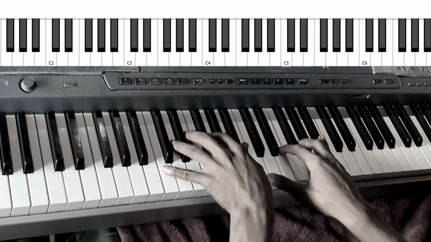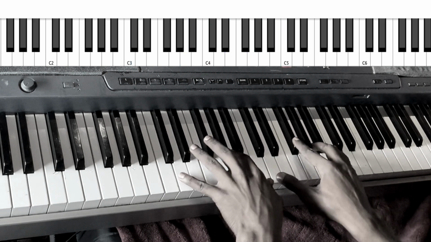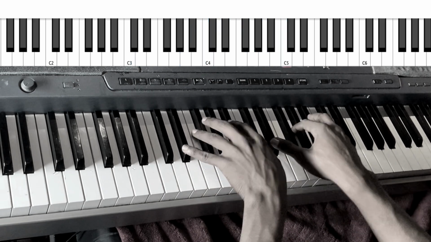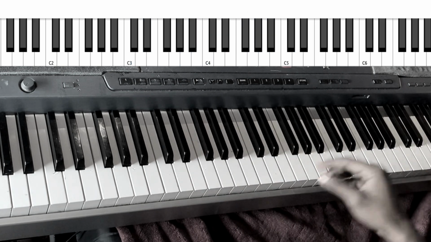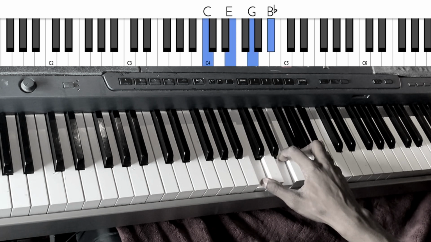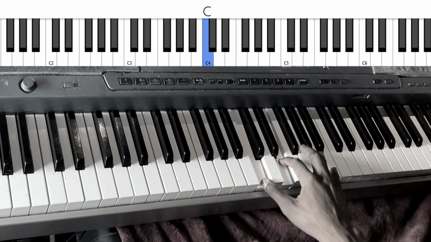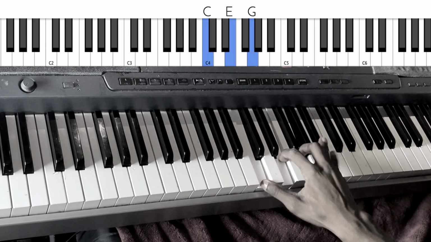But the best way, you keep going up like this. So remember, like I said, it's 1, 3, 5, 7. It's not 1, 3, 5, 7. It's 1, 3, 5, 7 flat.